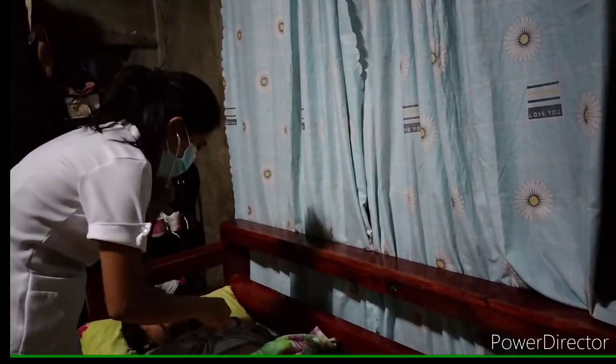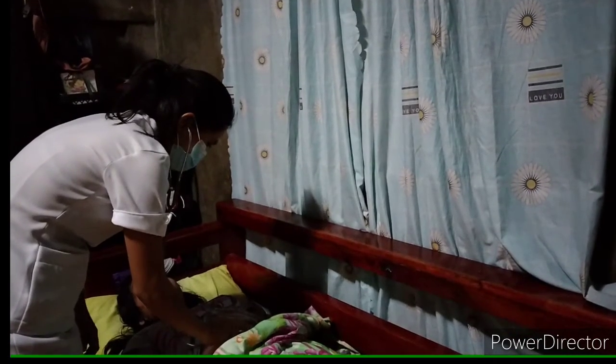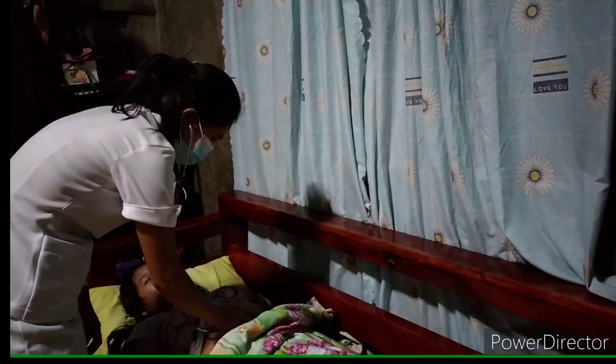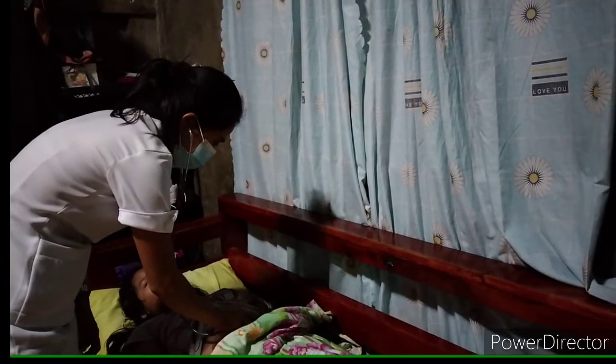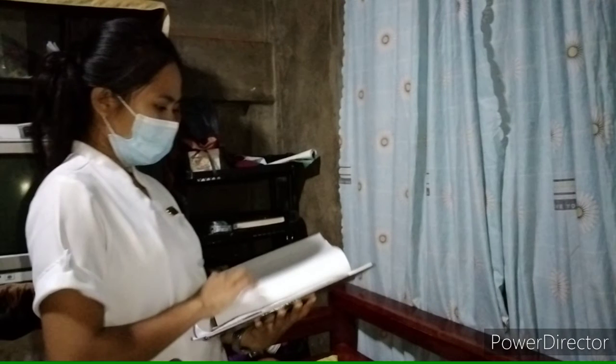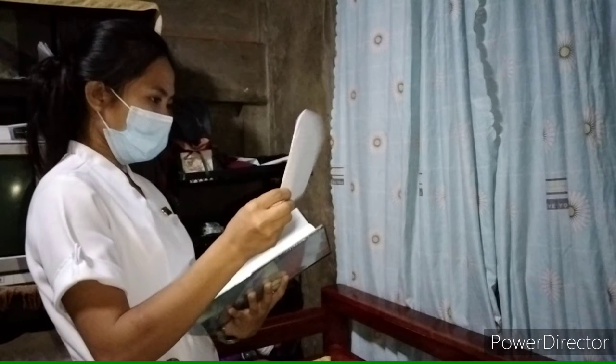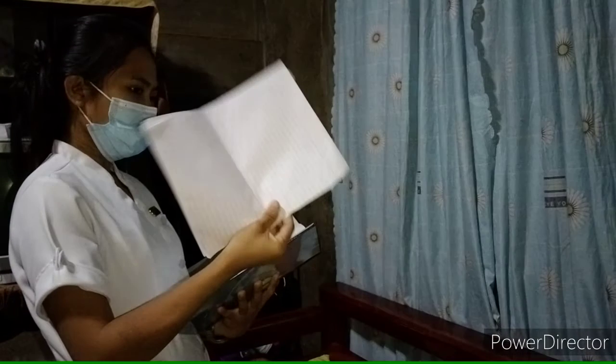Auscultate for bowel sounds before feeding. Rationale: absent bowel sounds may indicate decreased ability of the gastrointestinal tract to digest or absorb nutrients. And obtain baseline weight and laboratory values. Assess client for fluid volume excess or deficit, electrolyte abnormalities, and metabolic abnormalities such as hyperglycemia. Rationale: enteral feeding is to restore or maintain a client's nutritional status, and it provides objective data to measure effectiveness of feedings.